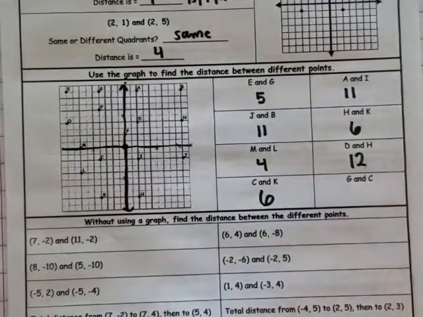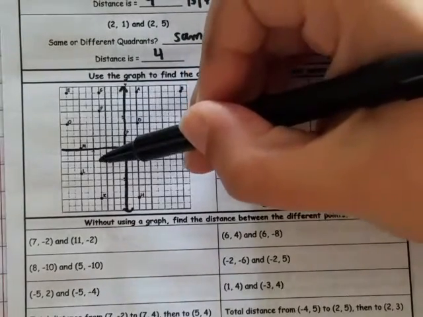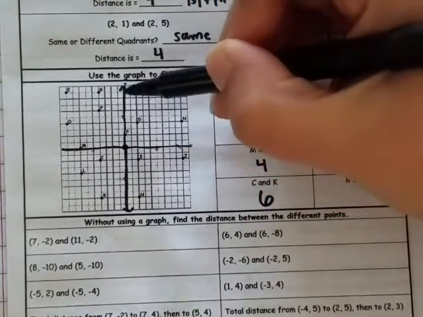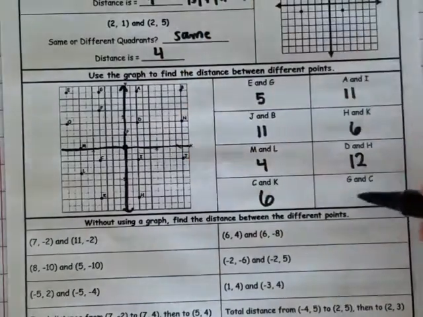And then G and C. G is here. C is all the way down here. G looks like it's at 9. And C looks like it's at 2, which then gives me 11.